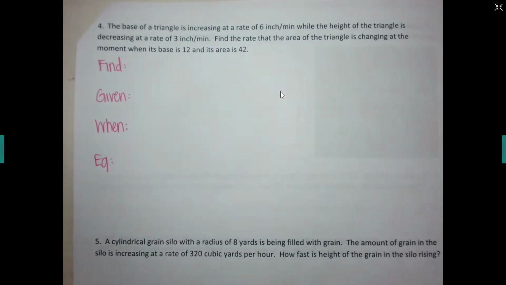All right, so it says the base of a triangle is increasing at a rate of 6 inches per minute, while the height of the triangle is decreasing at 3 inches per minute. Find the rate that the area of the triangle is changing at the moment when the base is 12 and its area is 42.